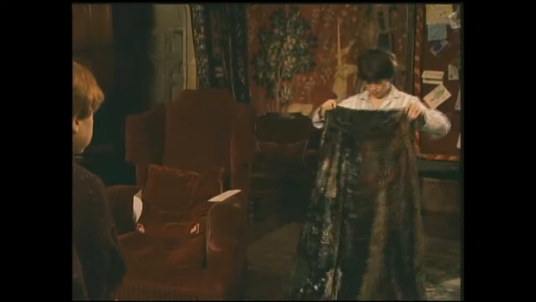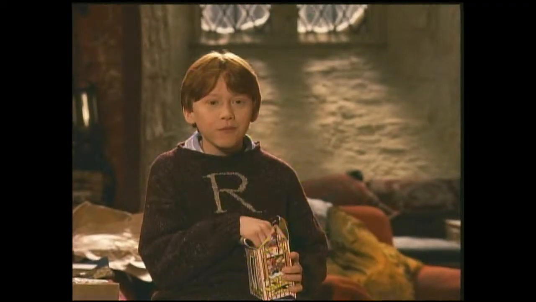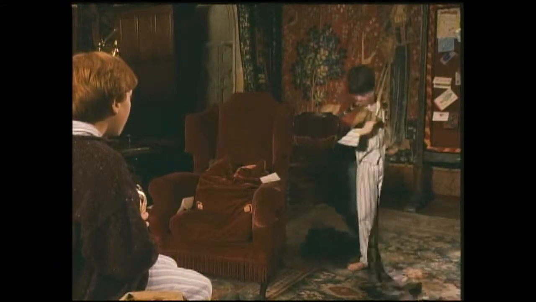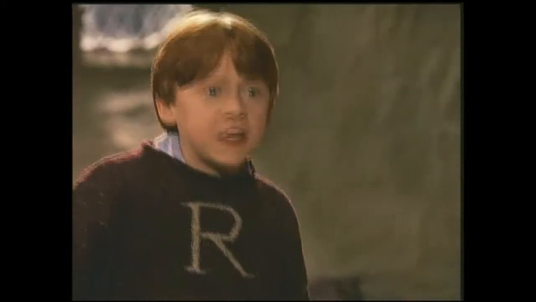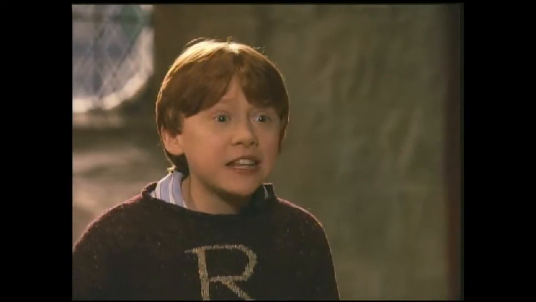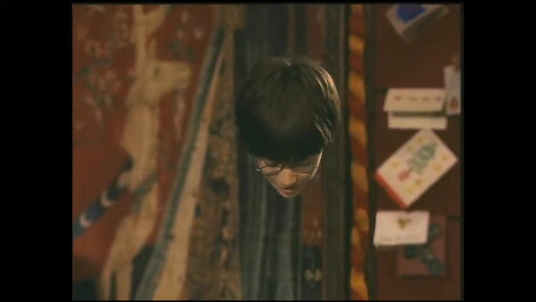What is it? Some kind of cloak. Well, let's see then. Put it on. Whoa! My body's gone. I know what that is. That's an invisibility cloak. I'm invisible.